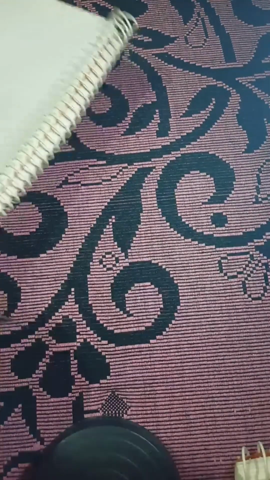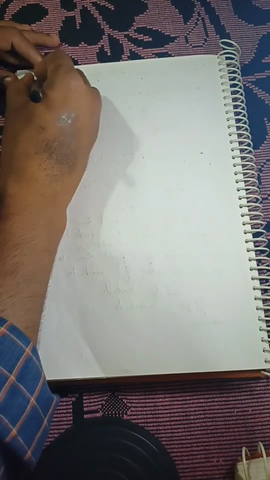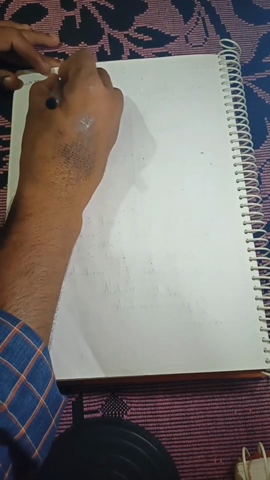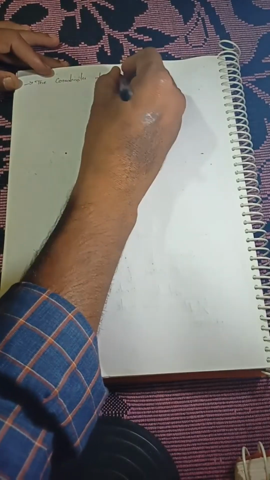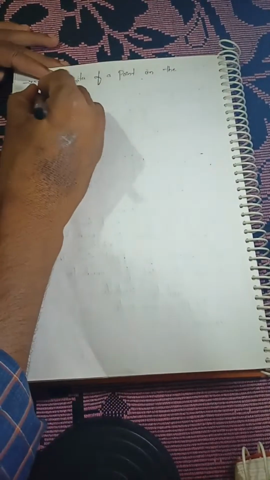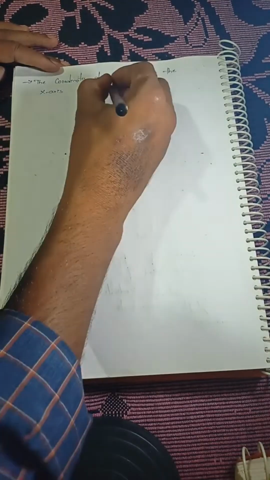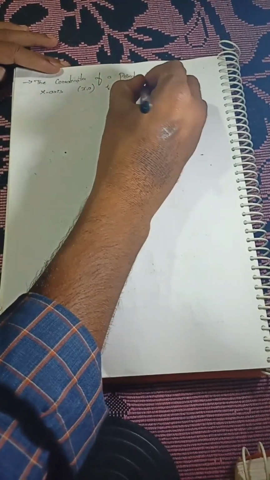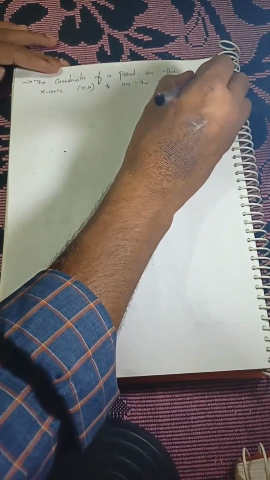Now see, this is important. The coordinates of a point on the x-axis become x comma 0, and if the point is on the y-axis, the point becomes 0 comma y.